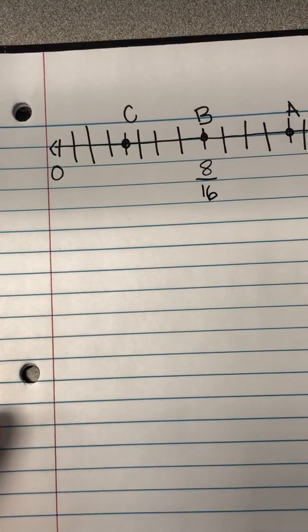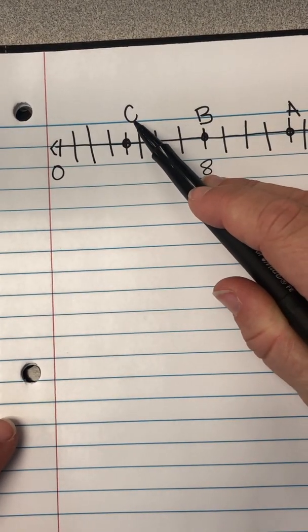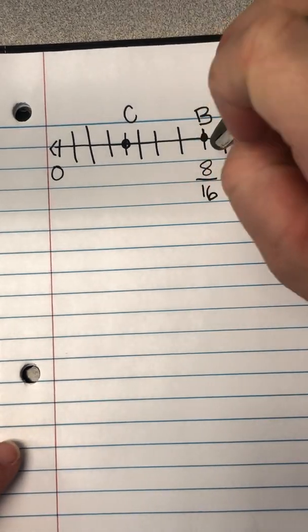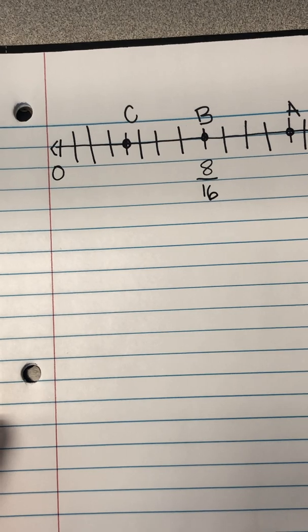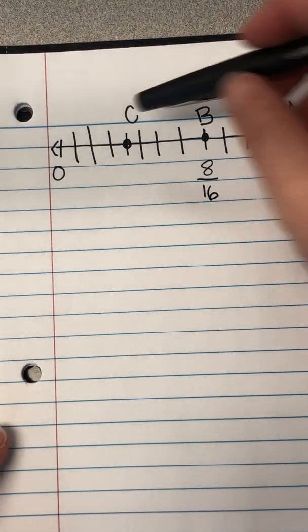This one. Put your mask on. No. What is the letter that's up above it? C. Not B. B is 8/16. I said which one is 1, 2, 3. 4/16 is C.